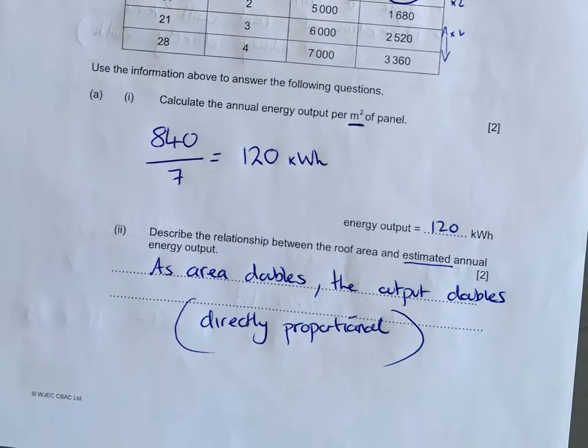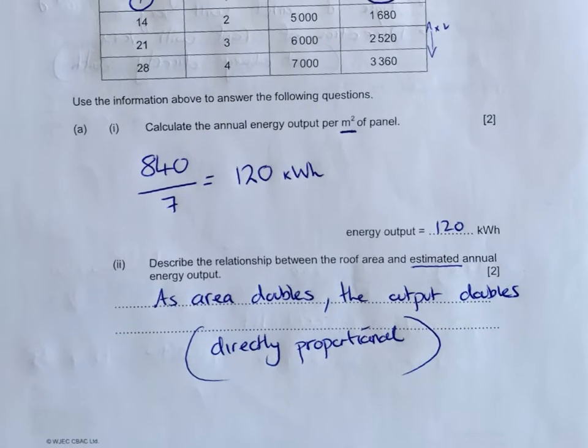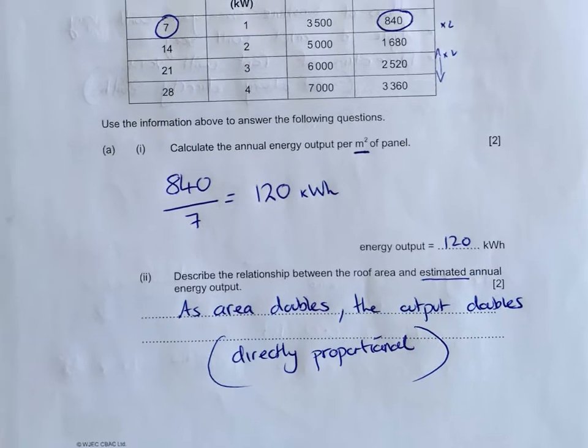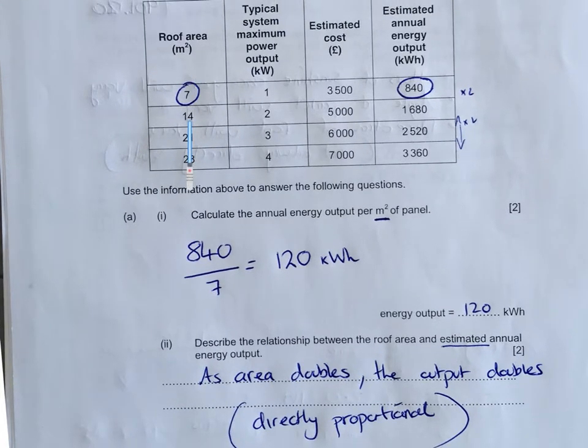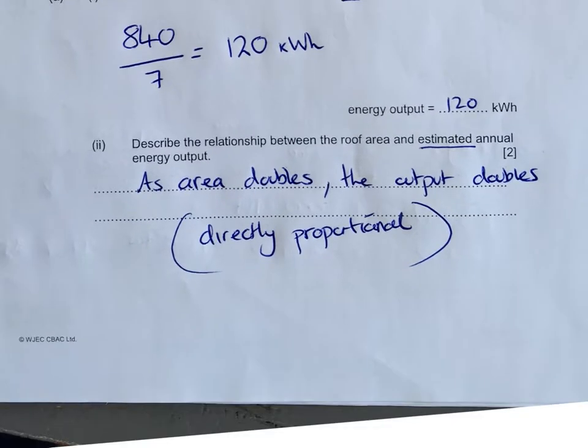Next question then, describe, let me just straighten this up a little. There we are, that's better. Describe the relationship between the roof area, so this column, and the estimated annual energy output. Well, as it goes from 7 to 14, it goes from 840 to 1680, so that it doubles. And if we go from 14 to 28, which doubles, 1680 doubles to 3360. So it's proportional, it's directly proportional. On a graph, that would look like that. It'd be a nice straight line. As one doubles here, the other one's going to double on this side. And that's what directly proportional means.